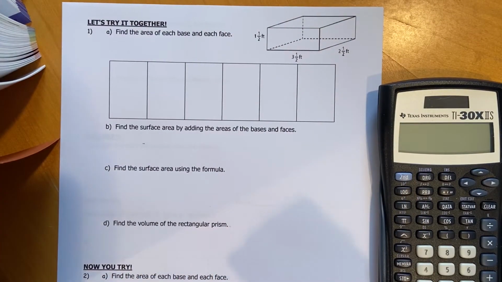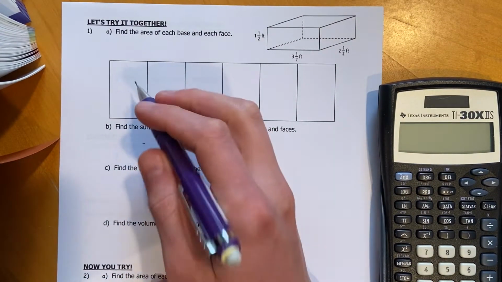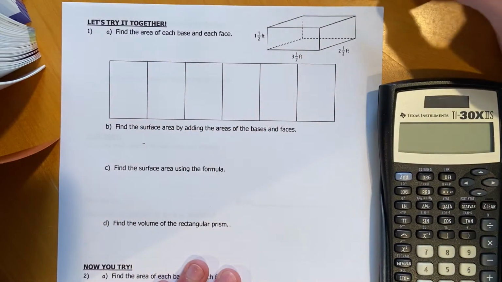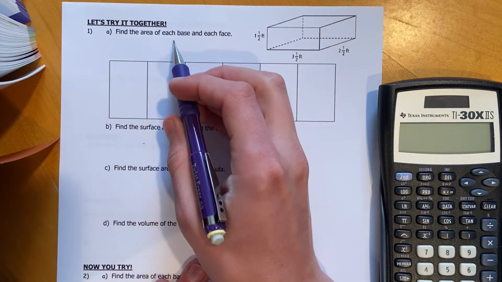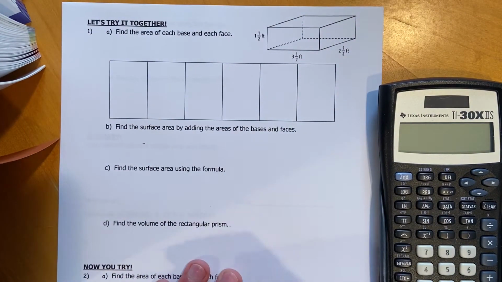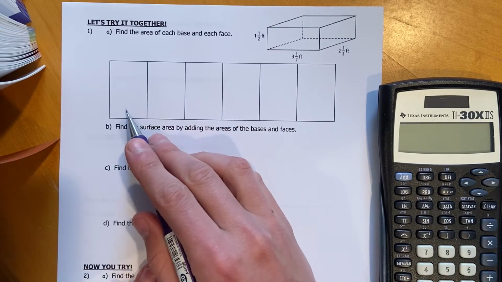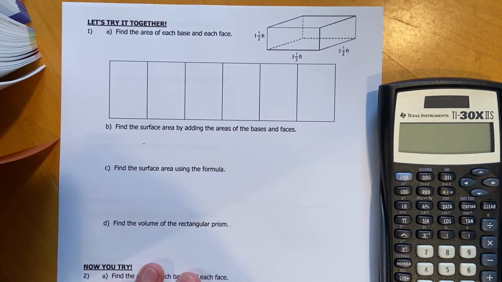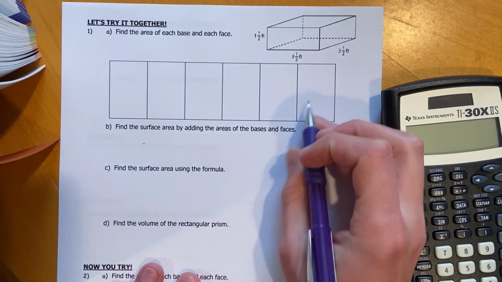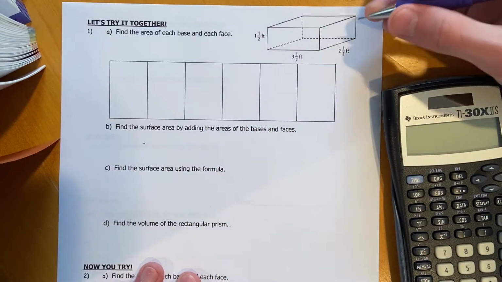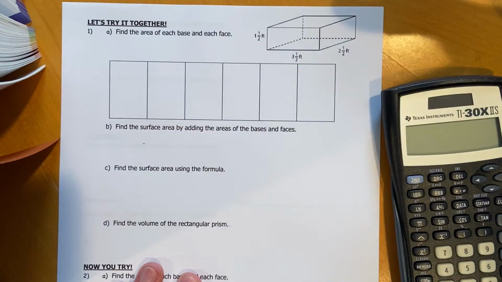All right, time to try this together. So we're going to find the surface area of this three-dimensional rectangular prism right here. To do so, we're going to find the area of each base and each face. And I'm going to label what each of these are right now. So we're going to do 6 different areas here because we know that rectangular prisms have 6 different faces.